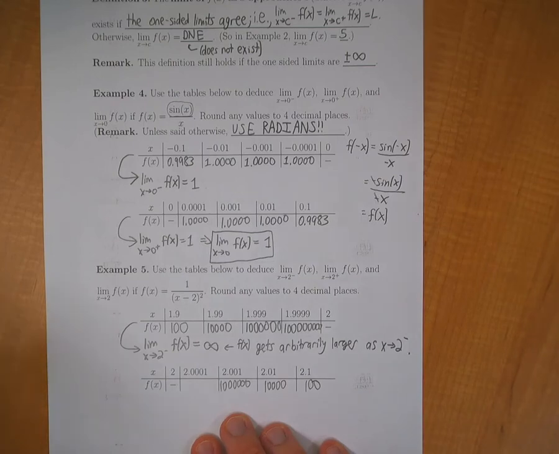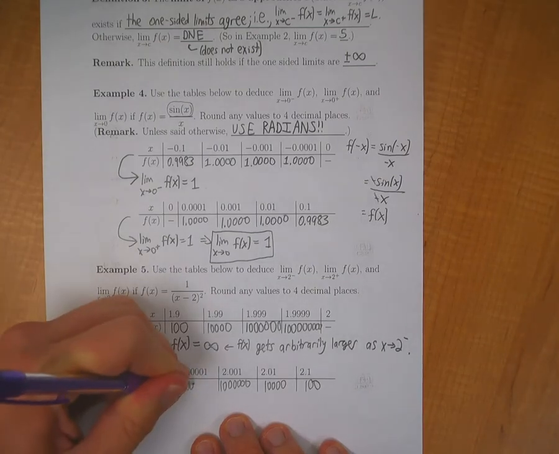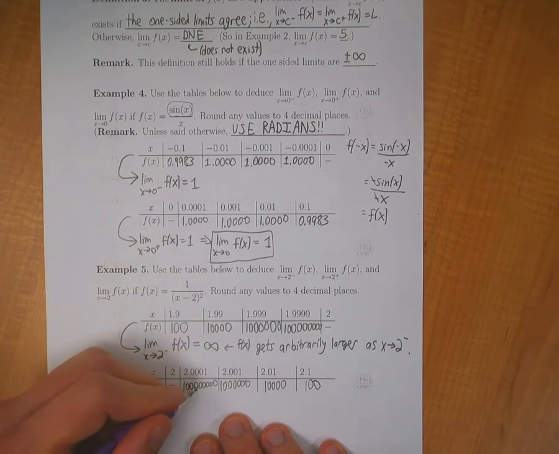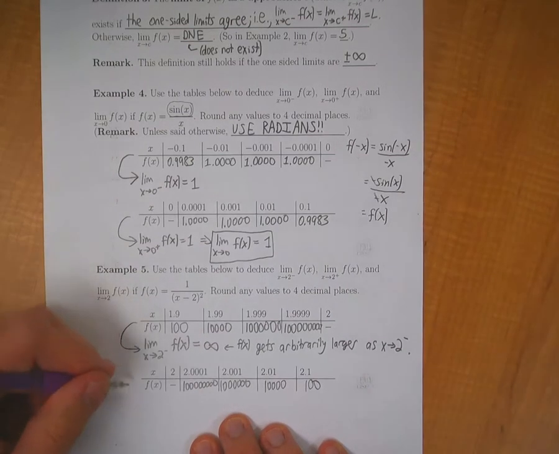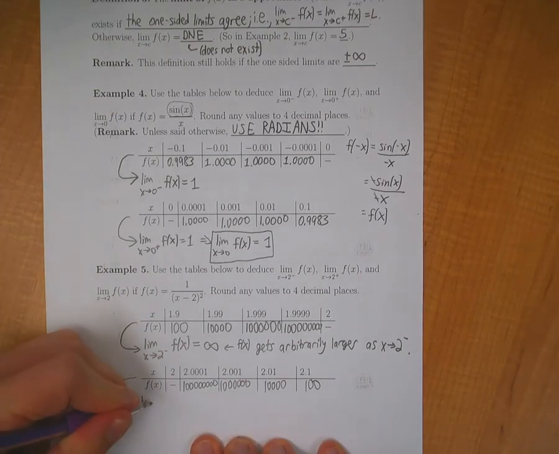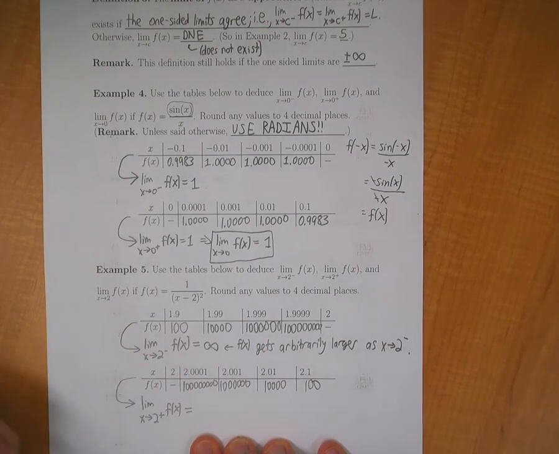100 million. Yep, 100 million. Good. Okay, so taking that into account, that should end you up with the fact that the limit as x approaches 2 from the right of f of x is then equal to what?